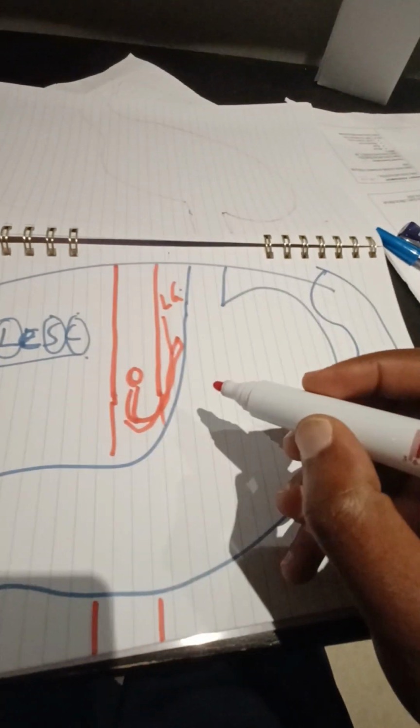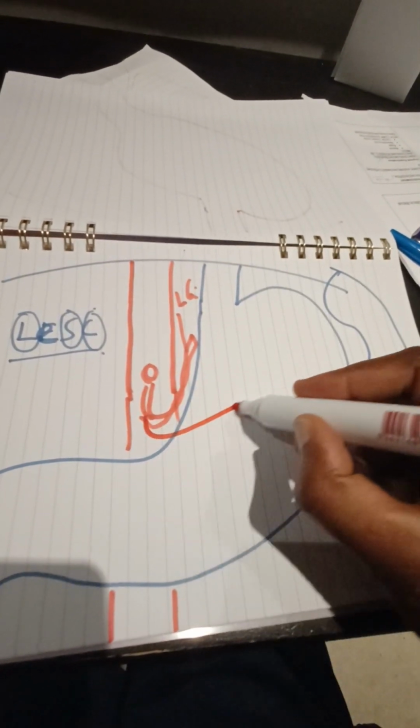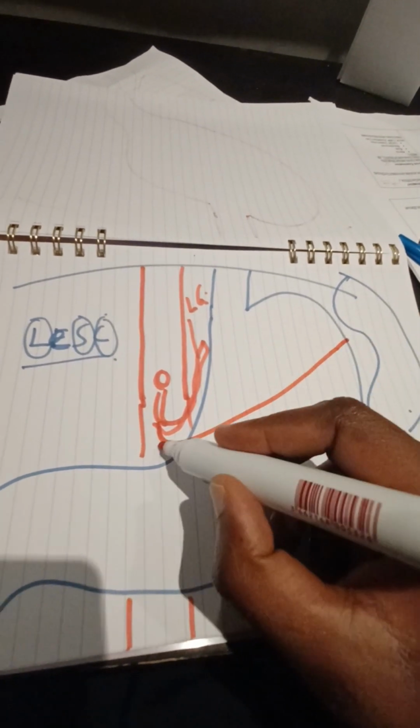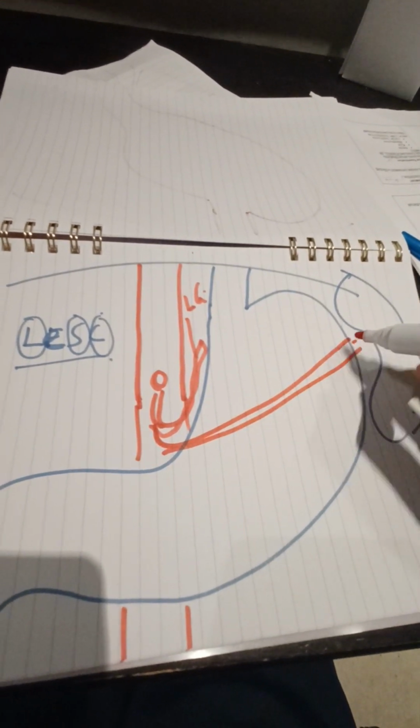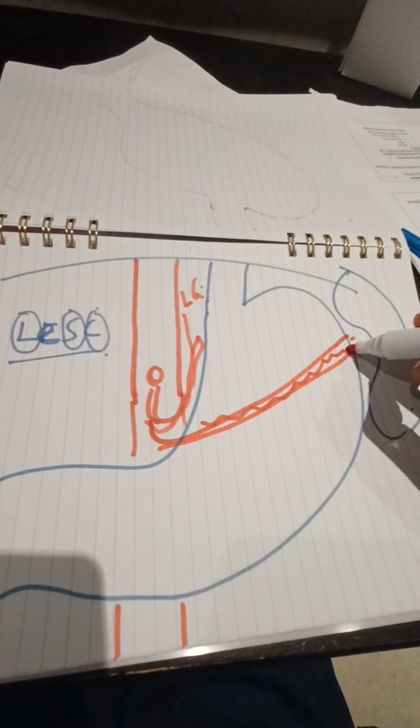Now, the next vessel would go to supply the spleen, which would be somewhere here, and that would be the splenic artery, which is actually tortuous in real life.